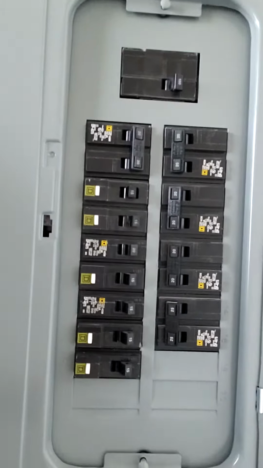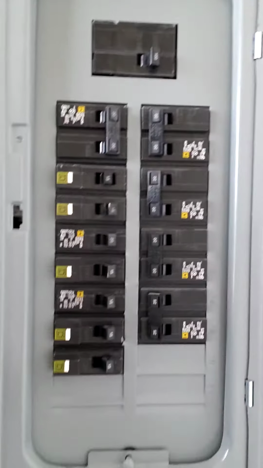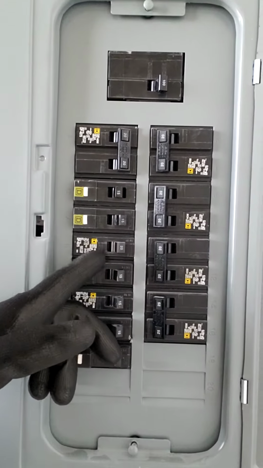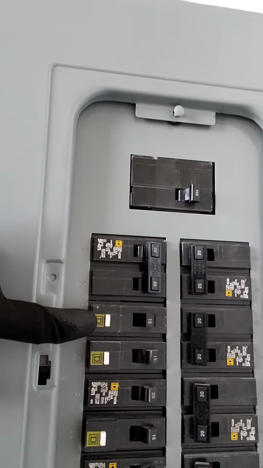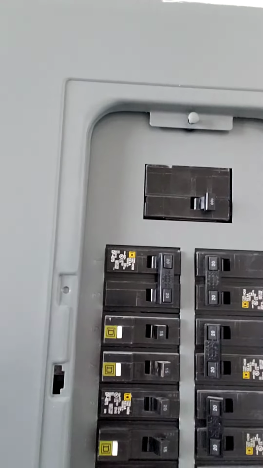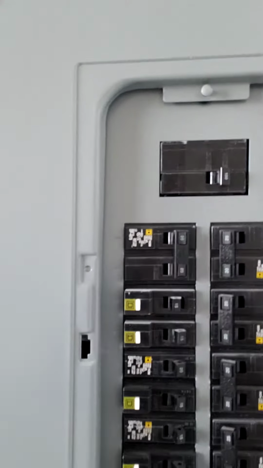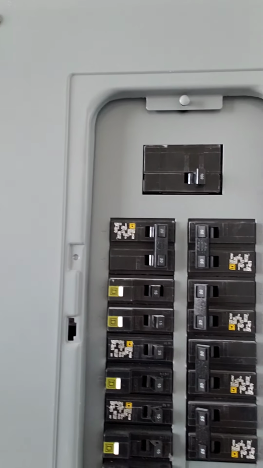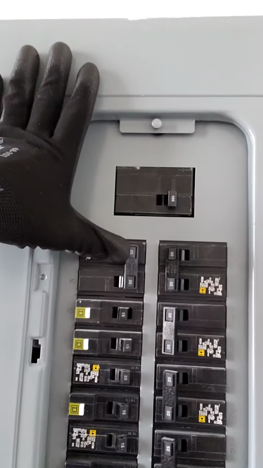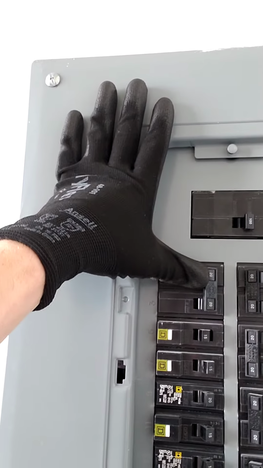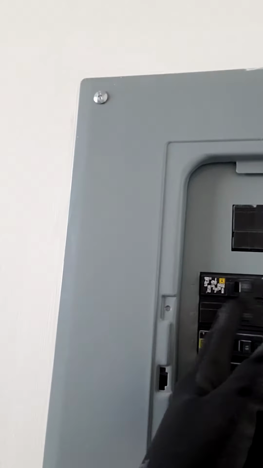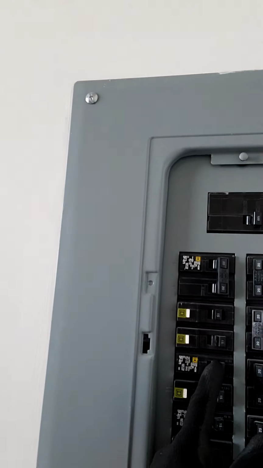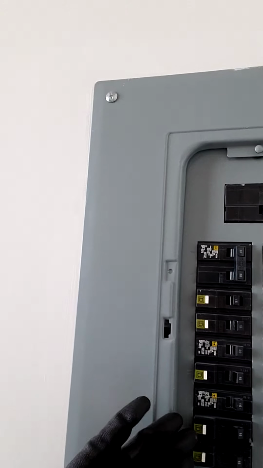So on this breaker box, I have a breaker right here, this one right here, that is tripped. Now I can show you how to identify it first. So if you look head on with the breakers, all the way to the right on this one is on, all the way to the left is off.